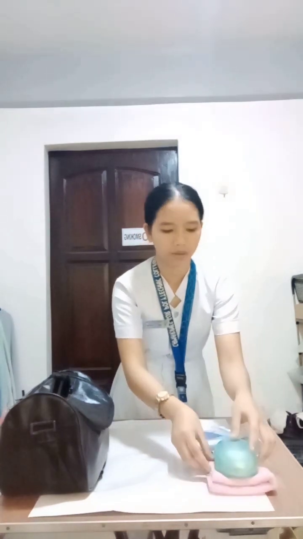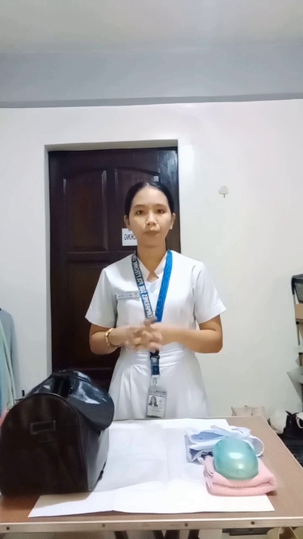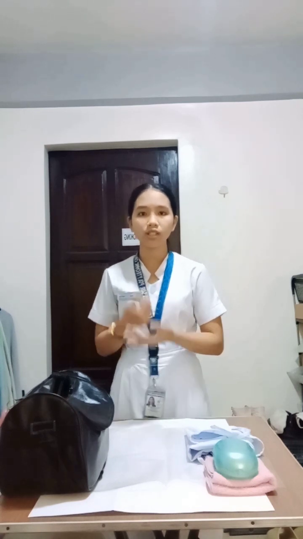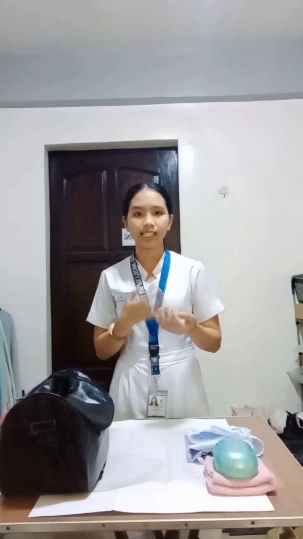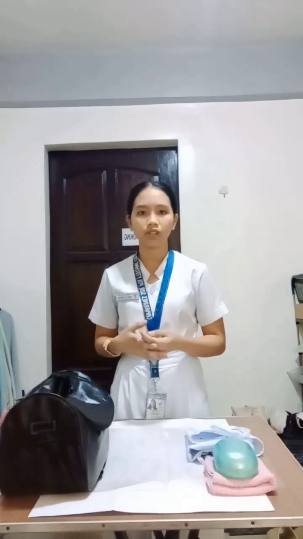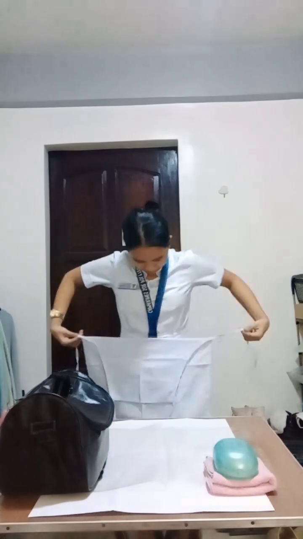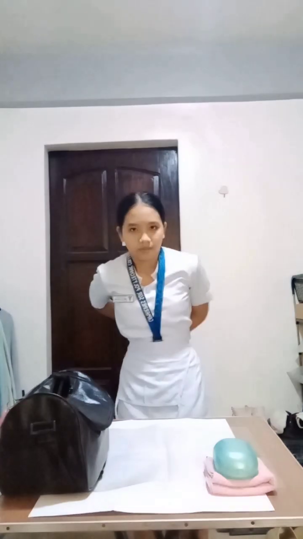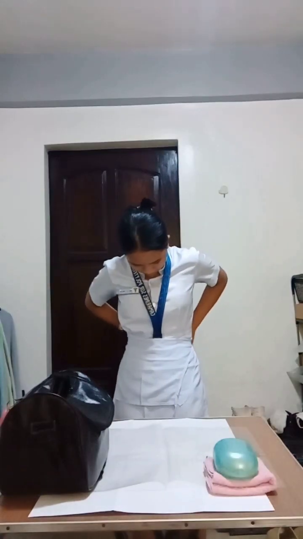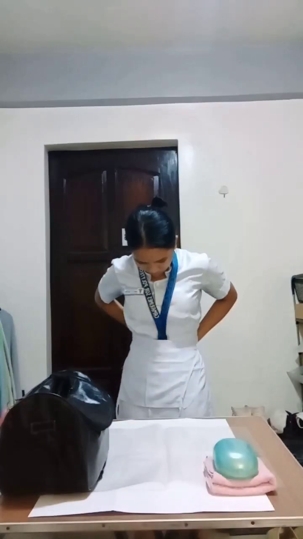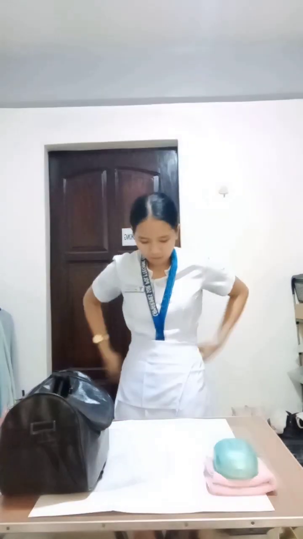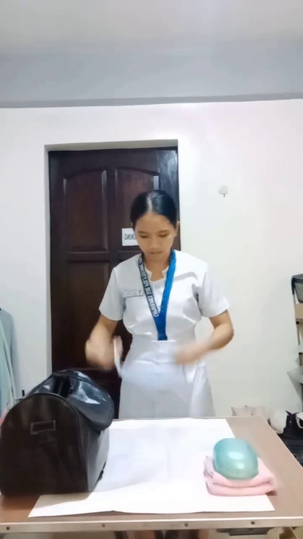Then place it back. Then after that, put on the apron, right side out and the wrong side with the crease touching the body. Then slide the head into the neck strap, then neatly tie the straps at the back. So we're going to tie it.